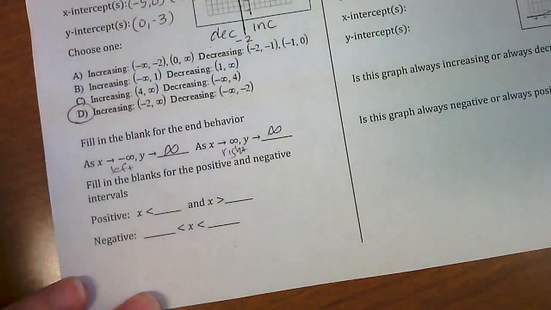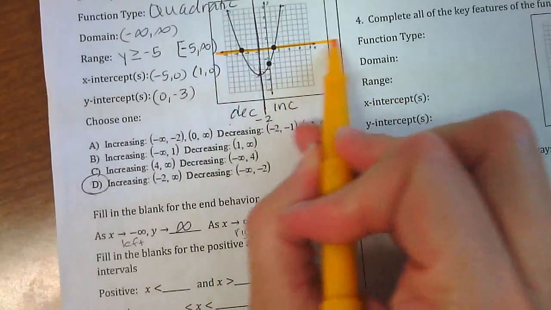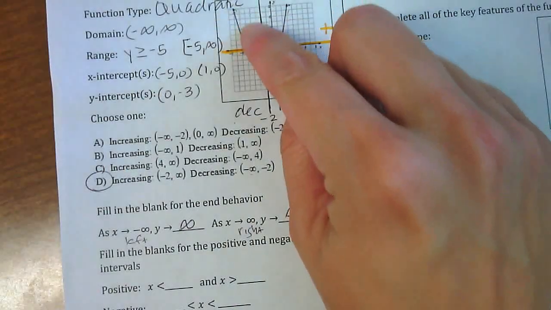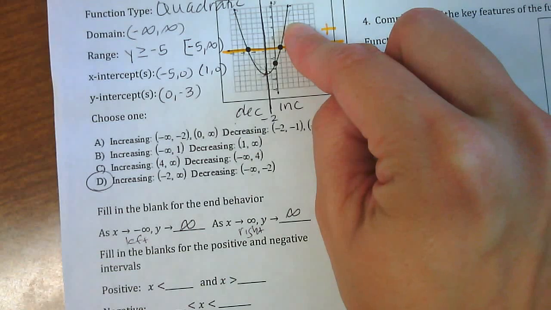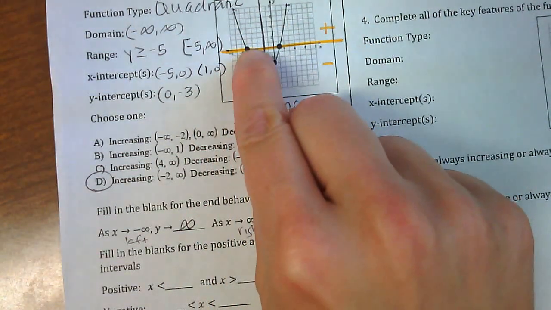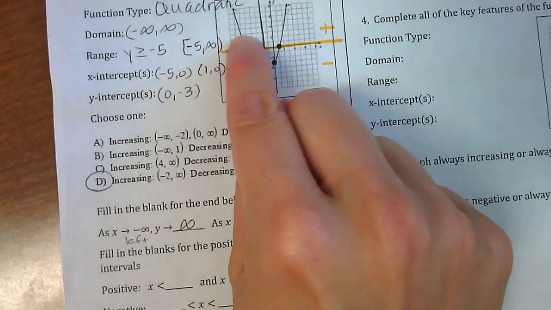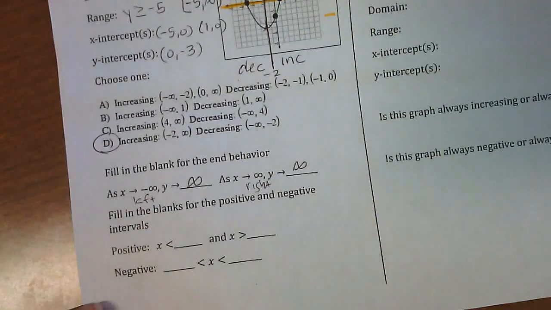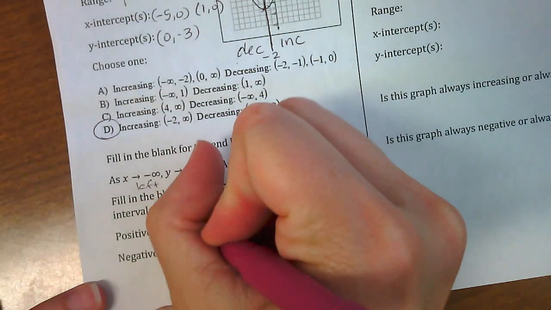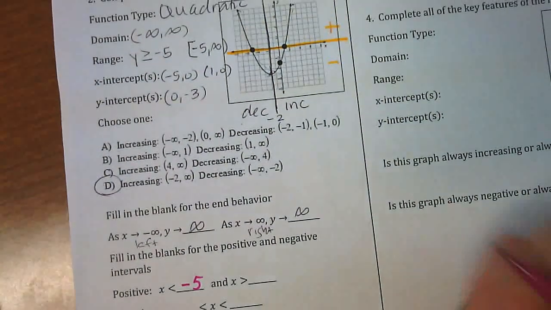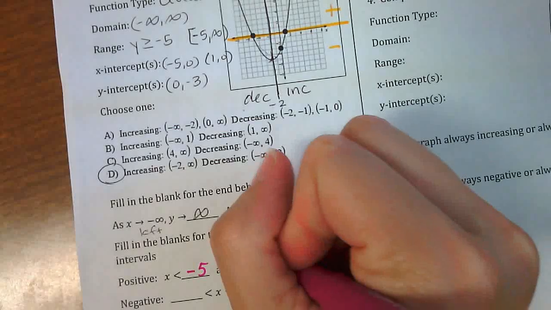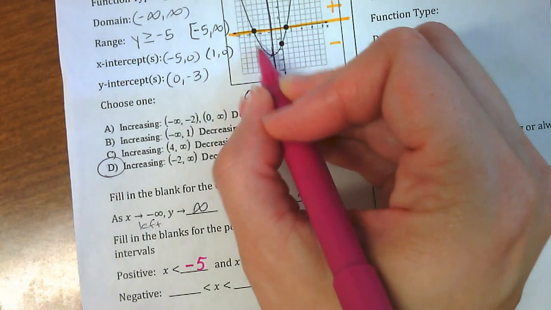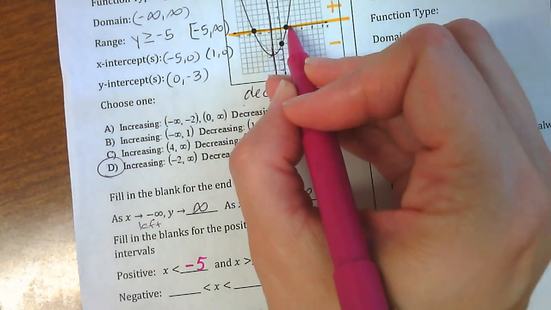Fill in the blanks for positive and negative. For positive and negative, we focus on the x-axis. It's positive here, and it's positive here. So until I get to this point, which is -5, everything smaller than -5 is positive. I can write that like this. And everything that's bigger than 1. Then this section is where it's negative, and that's everything between -5 and 1.